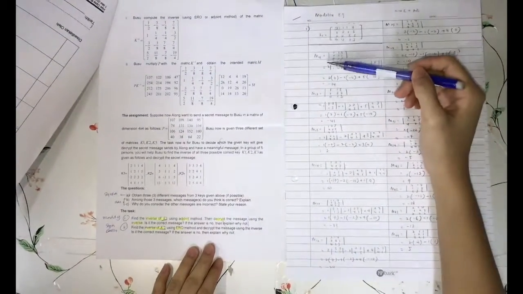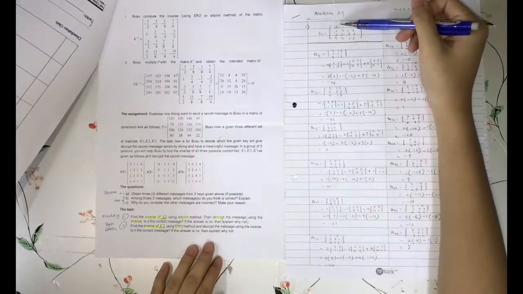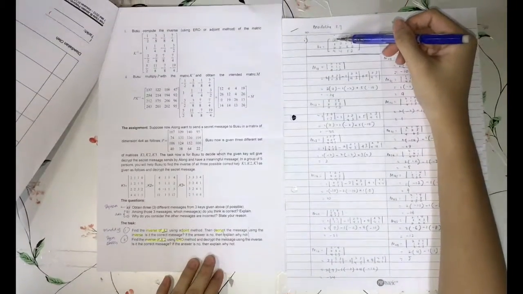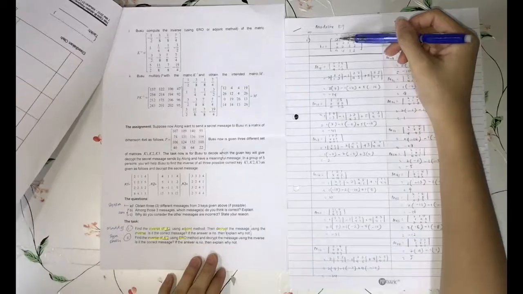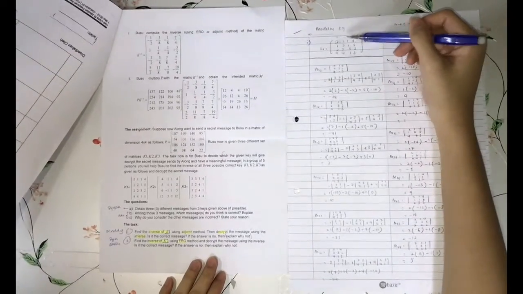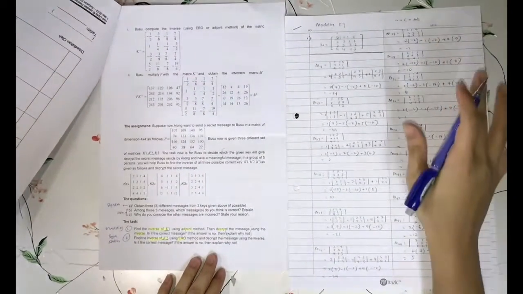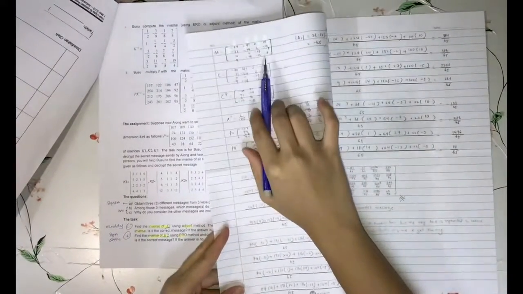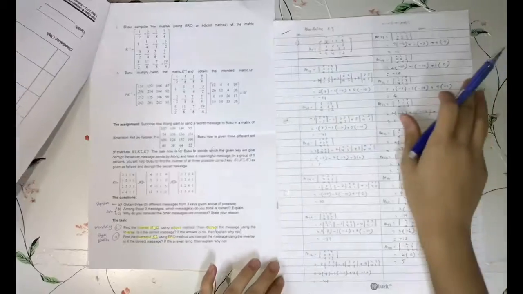So to find the minor, we have to start off with the minor of row 1 column 1, and then proceed on with row 1 column 2, and so on, and we have to find all of the minors like this. Okay, so how do we find the minor?